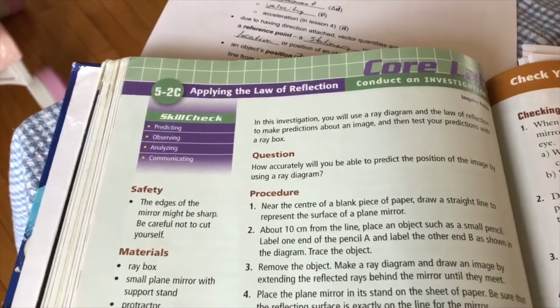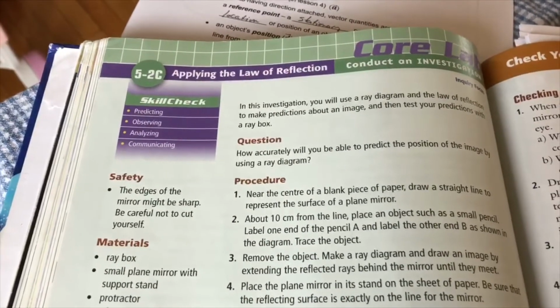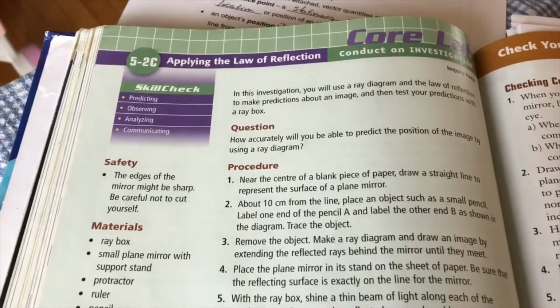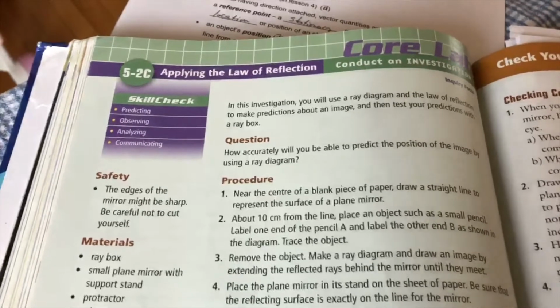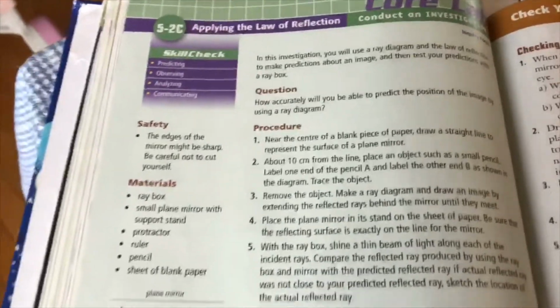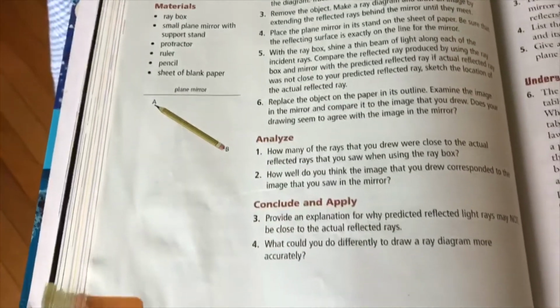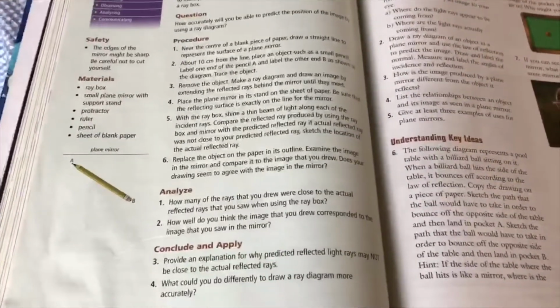Hi everyone, today we're going to do an extension of our reflected ray lab. This one is applying the law of reflection instead of demonstrating it. So it's still found in the same spot in your textbook, on page 194 specifically. And I got ahead and just got my piece of paper ready to go.